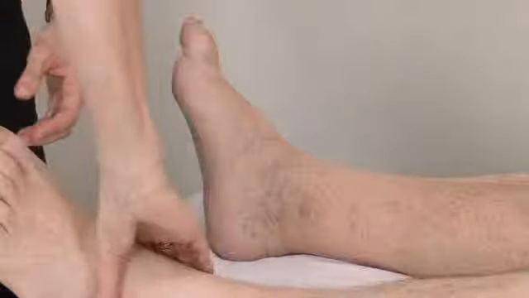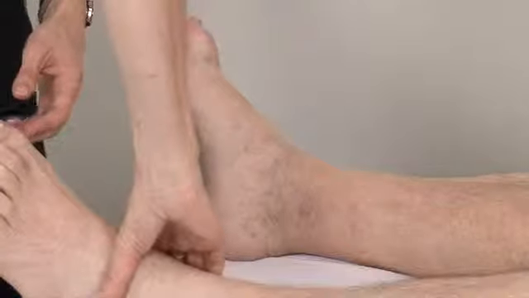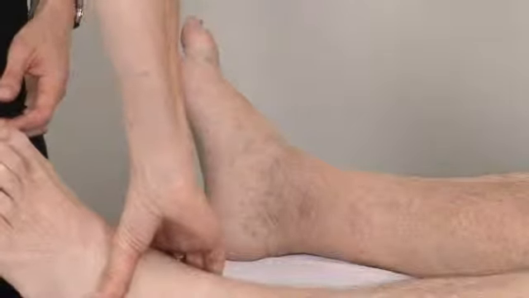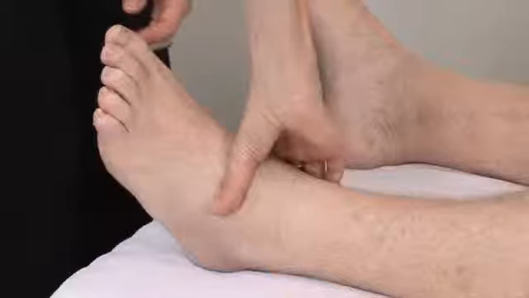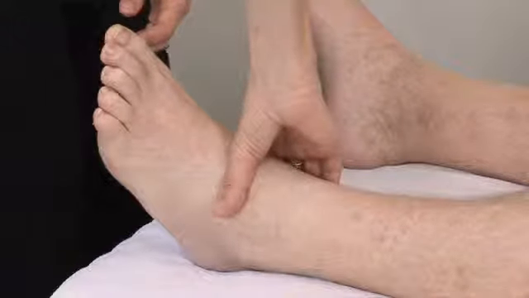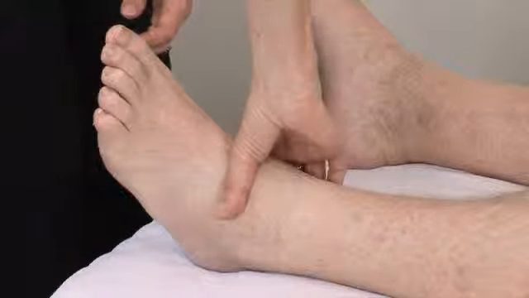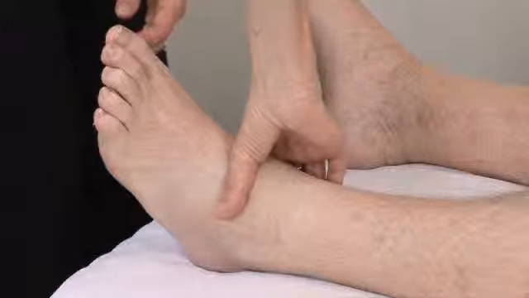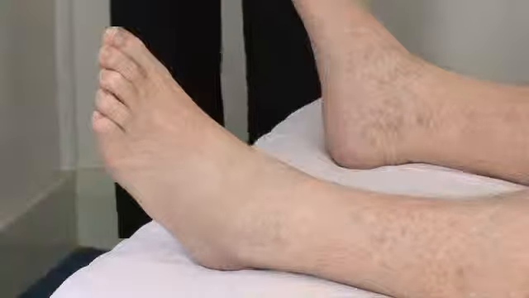And again on the left leg, the dorsalis pedis is only just palpable, it's markedly reduced. And the posterior tibial pulse is impalpable.